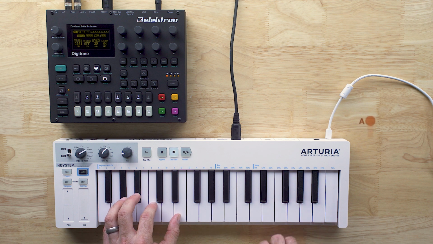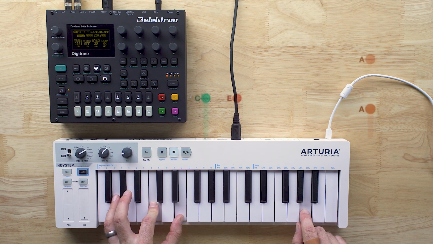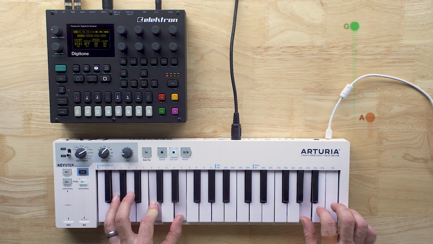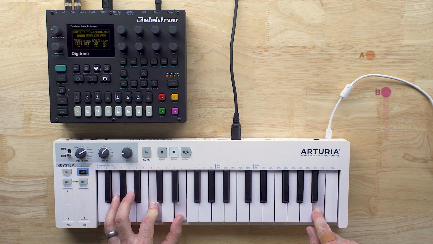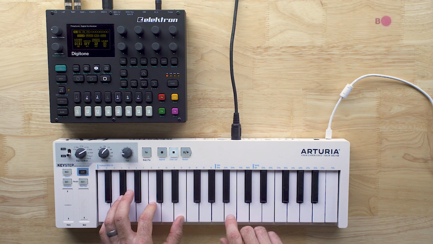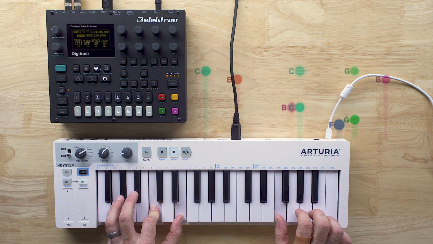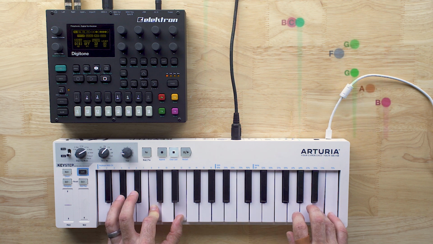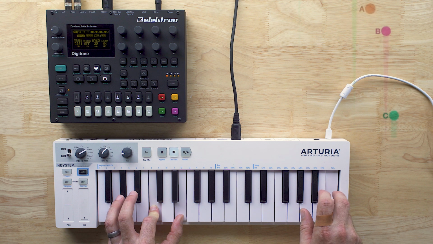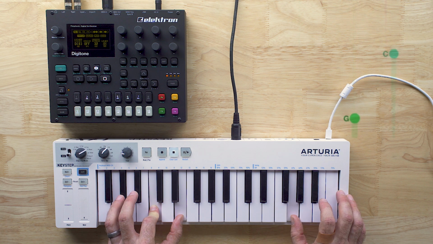Up here, we have A, which again, it wants to resolve to the perfect fifth. If you go up from A, you have even more dissonance because now you have the note that's right underneath the tonic. And it really wants to resolve to C or something else.